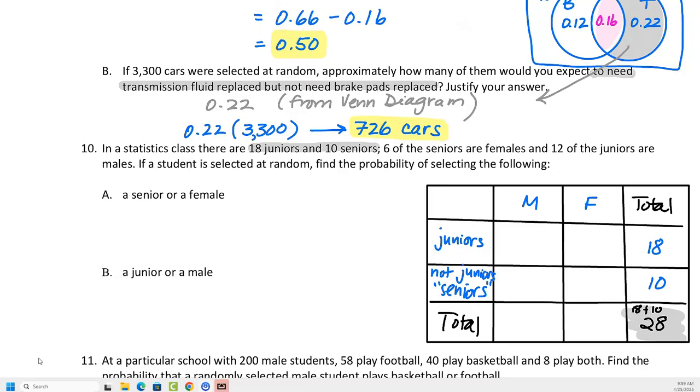They do give me another piece of information right here. 6 of the seniors are females. So the seniors is this whole row right here, and this represents the 6, which tells me right away that 4 of the seniors are males. And they gave me one more piece of information.